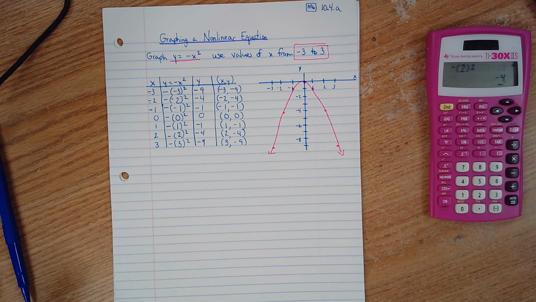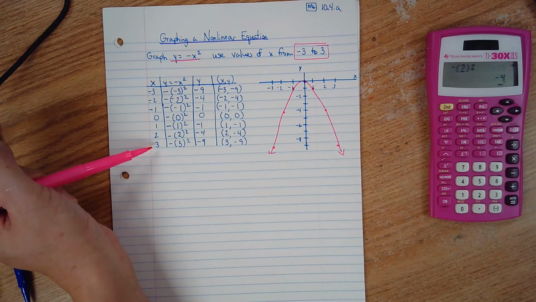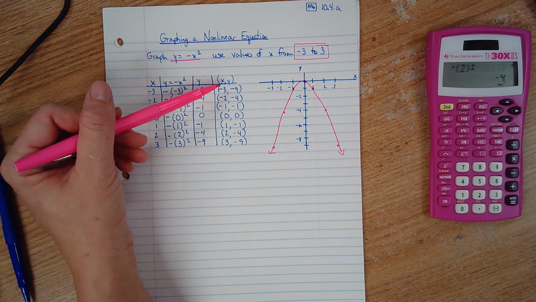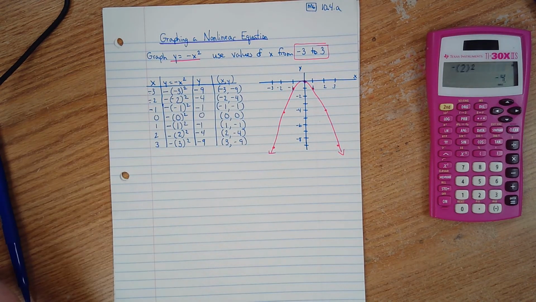Okay? So for nonlinear equations, we're going to specify which values we want you to use. And then you are going to use those to find your coordinates. And then you graph all the points and connect the line together.